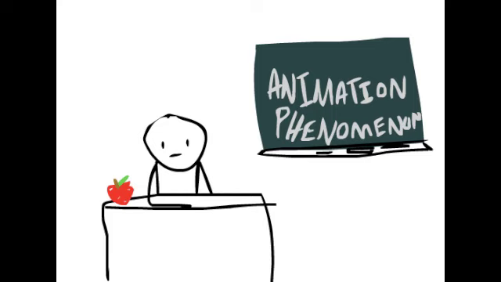One major phenomenon in the field of animation is the phi phenomenon. The phi phenomenon is an optical illusion where a series of successive images gives something the illusion of seeming to move. This phenomenon is perhaps one of the most important in the field of animation.